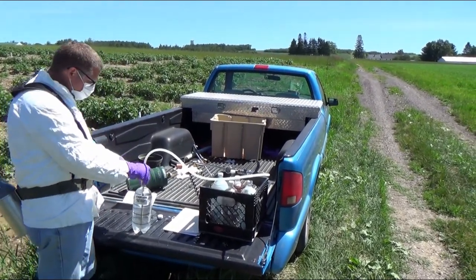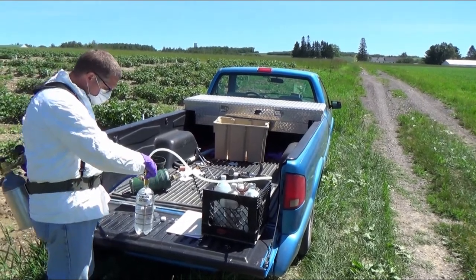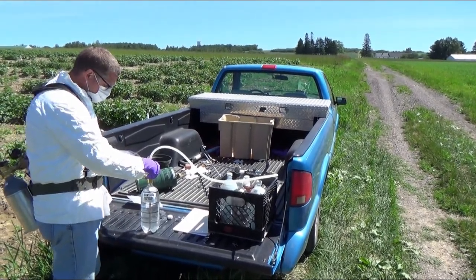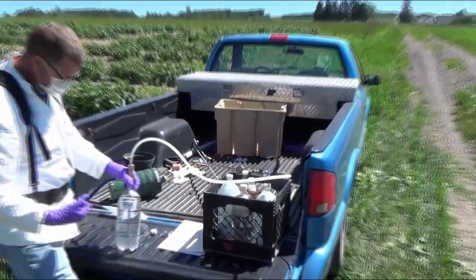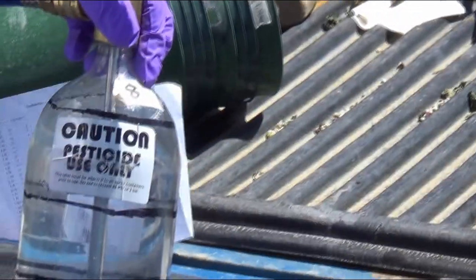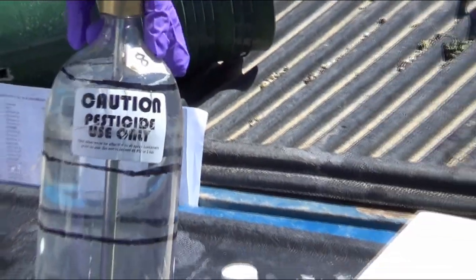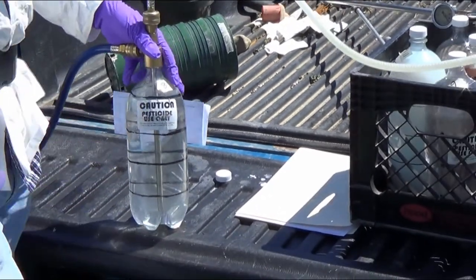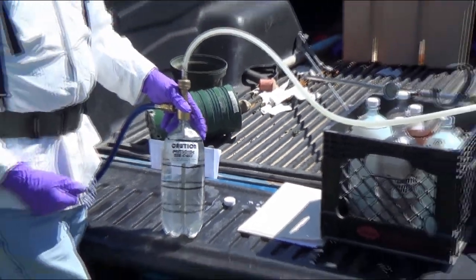I'll hook up my pressure tank line, I'll charge it. So each one of these lines represents a plot. So it's 4 sections, 1, 2, 3, and 4. And there's 4 replications in the field.